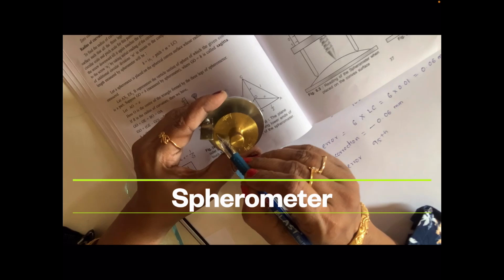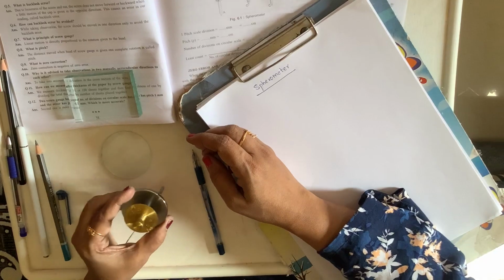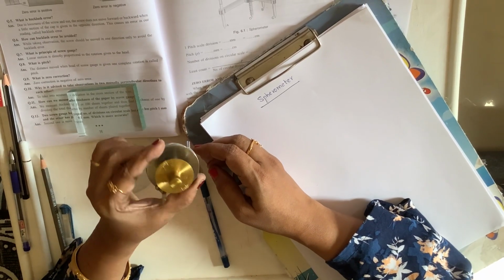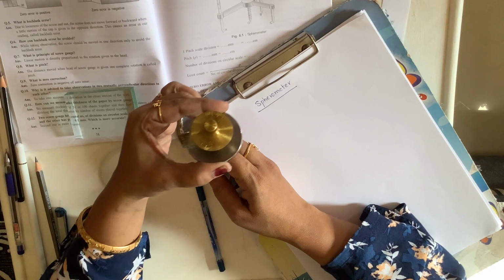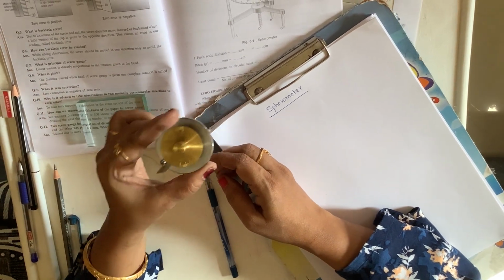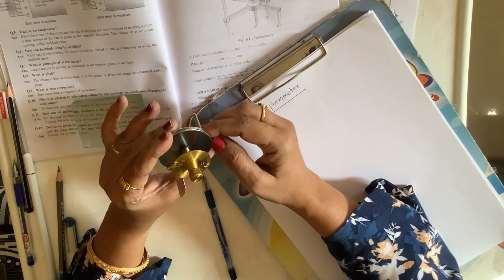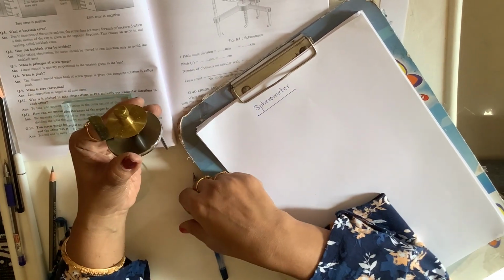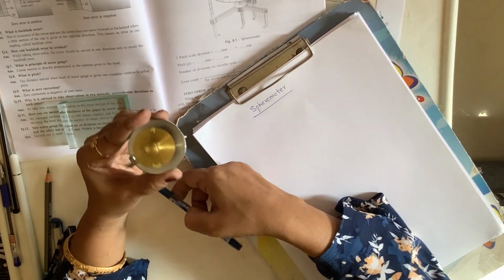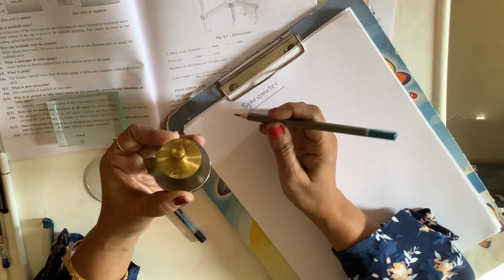Hello everyone. Today let us discuss the spherometer and how to measure the radius of curvature of a spherical body using a spherometer. So children, today let us learn about this spherometer and how to measure the radius of curvature for a spherical body. So this is the spherometer. Here also we have two scales, like we discussed with vernier calipers earlier.